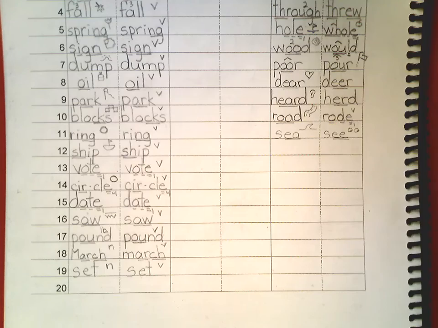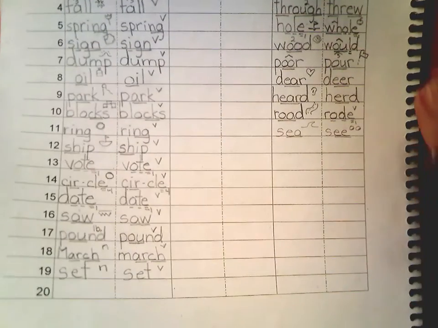Let's see, the next word is together. Now, there's a word that means the opposite of together. What's our fancy name in English for opposites? We call them antonyms. Antonyms. So we'll just go one page back to our antonyms page.